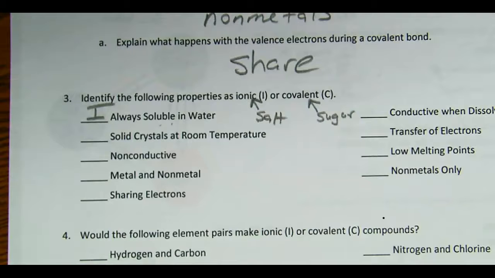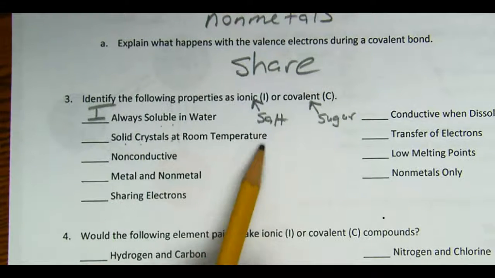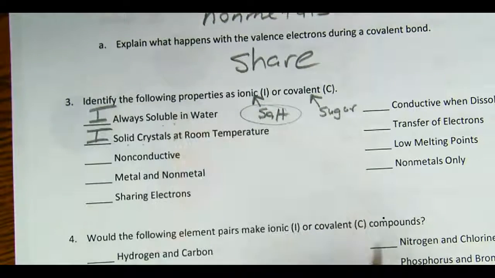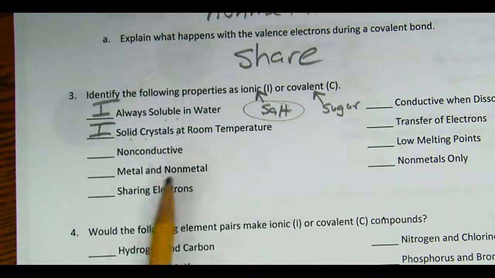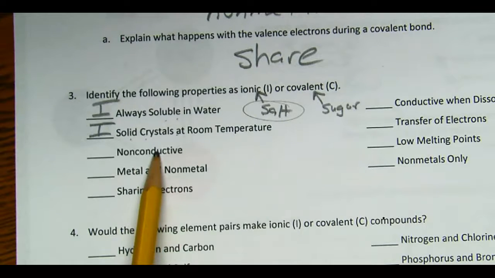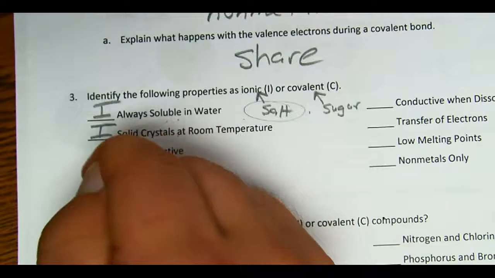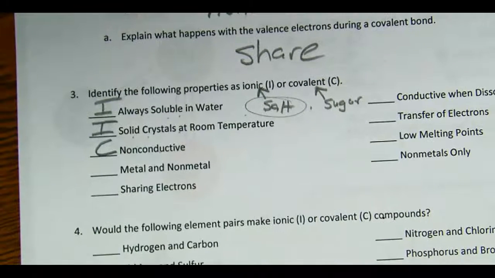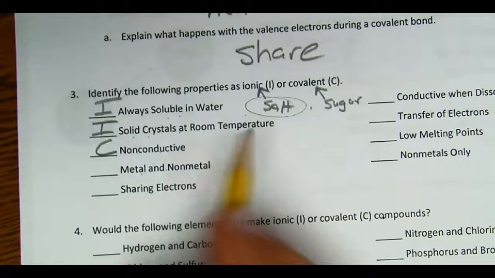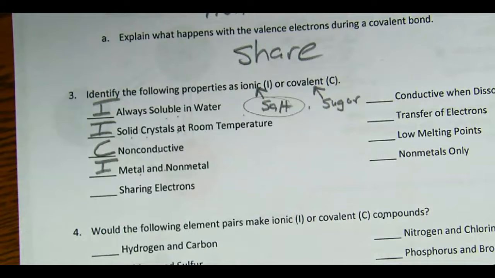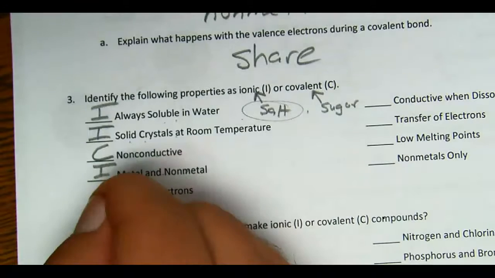Okay. Solid crystals. All right, so both of them were solid, but the ionic is a solid crystal. Non-conductive. Which one was non-conductive? Salt or sugar? Sugar. So non-conductive would be C. What occurs between a metal and a non-metal? Well, we just answered that above. That's ionic. Which one shares electrons? Well, we just answered that.